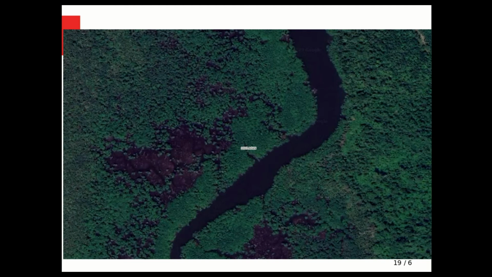It would take some time to master the interpretation of Google Earth images, but it would help a lot if you know the real land cover features in the areas you are mapping. So that's all. Thank you.